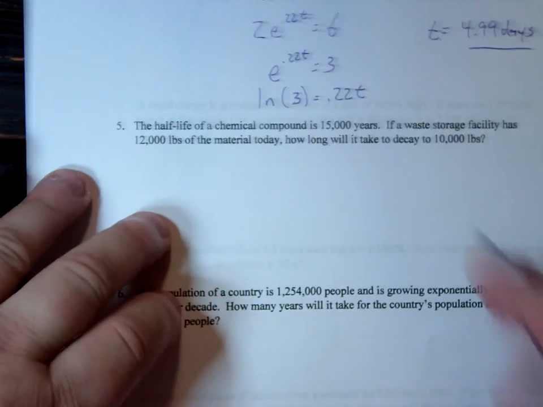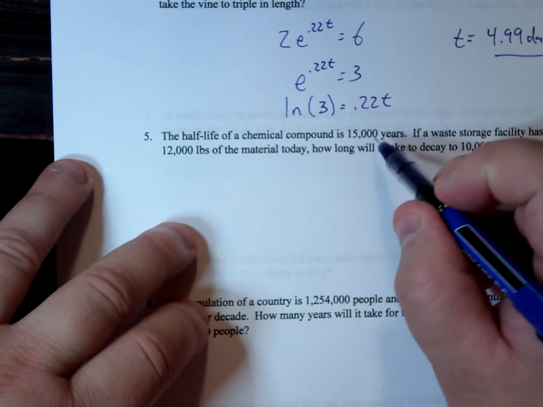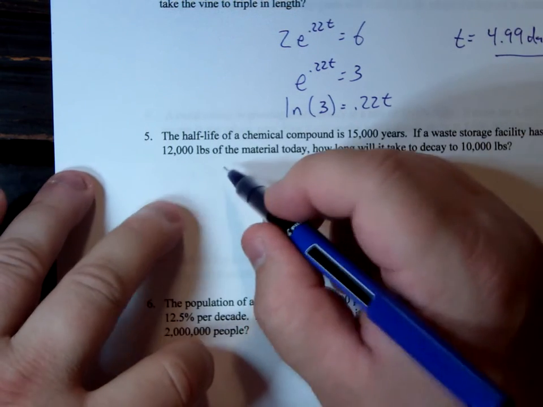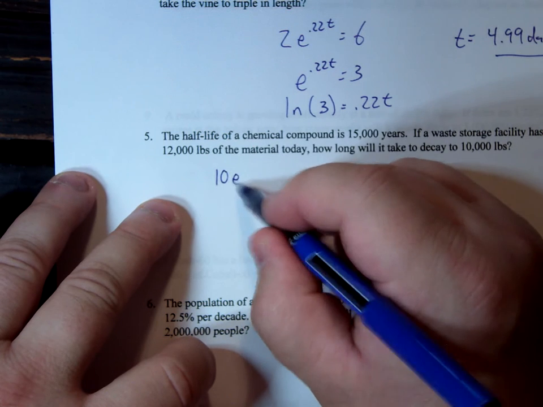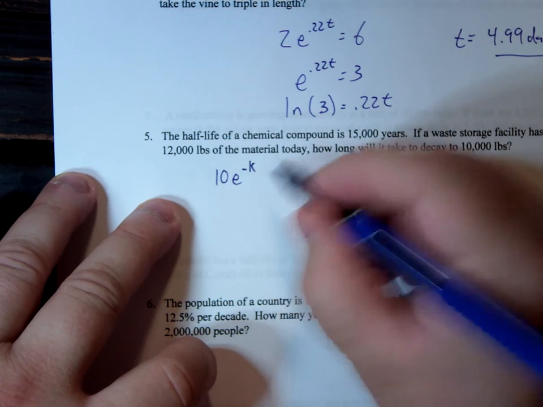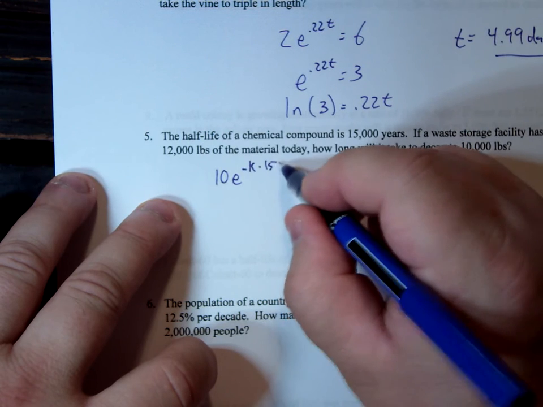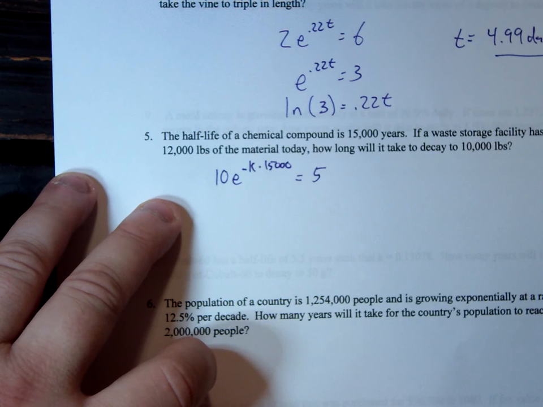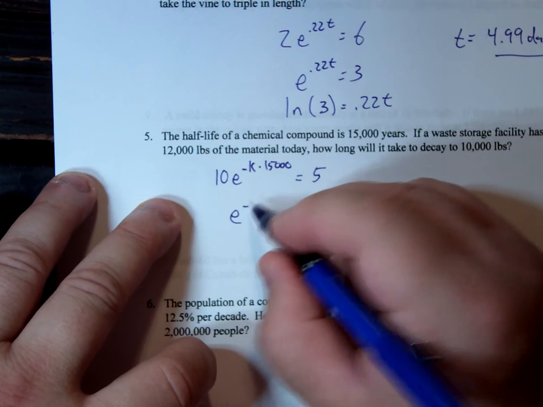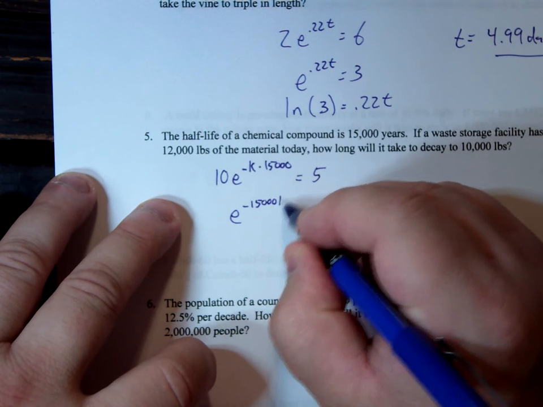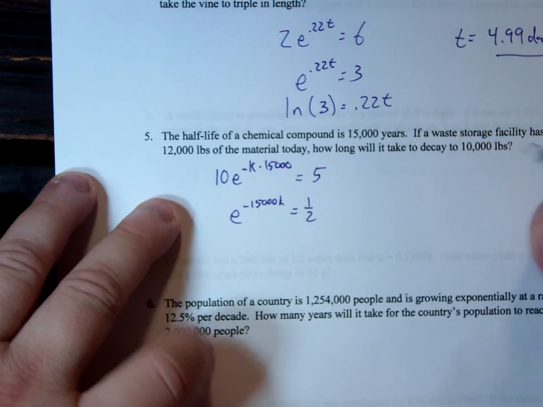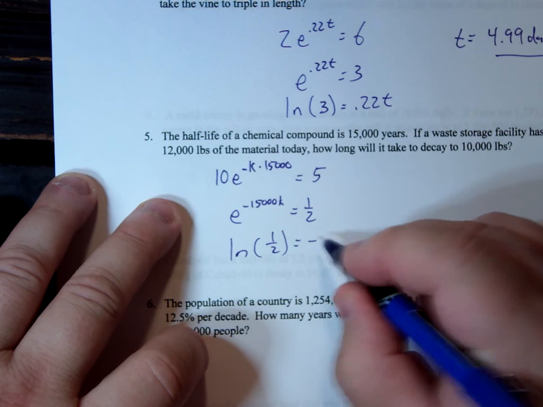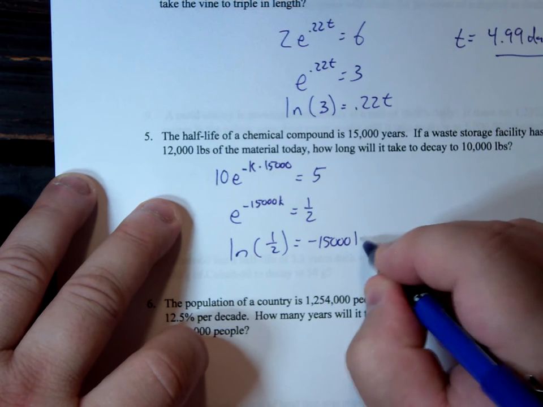Half-life. You have to get that k value first using the half-life in years. So the half-life is 15,000 years. If you start with 10, e to the negative k times the half-life of 15,000, when will that equal 5 pounds of it? Or e to the negative 15,000k equals a half. So the natural log of 1/2 will equal negative 15,000k.